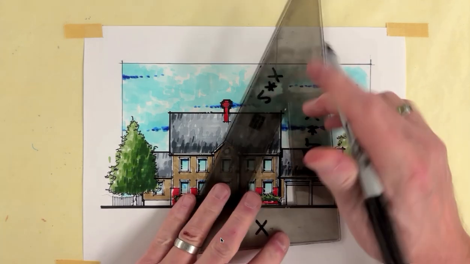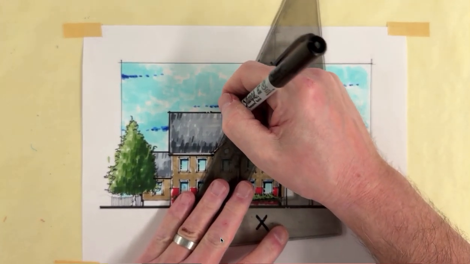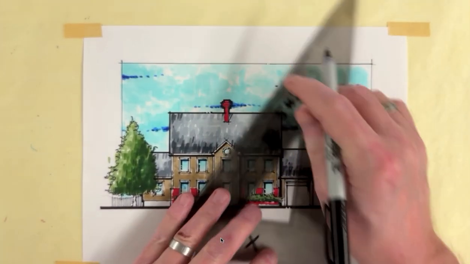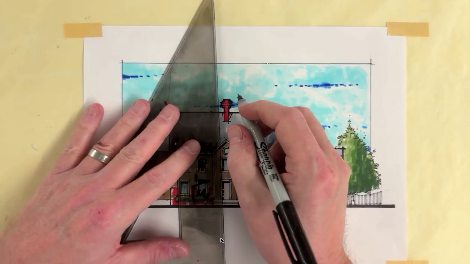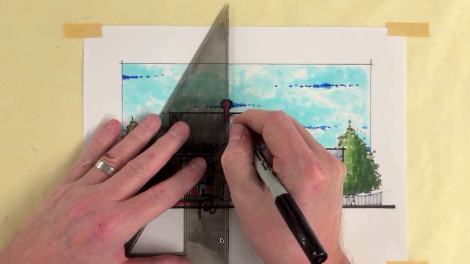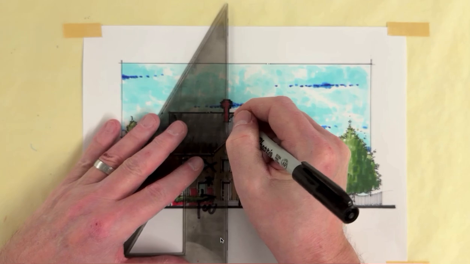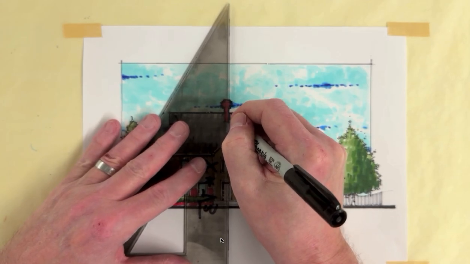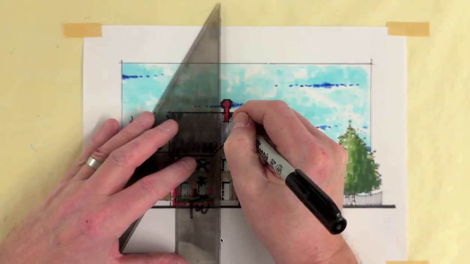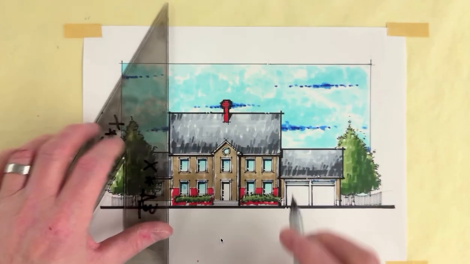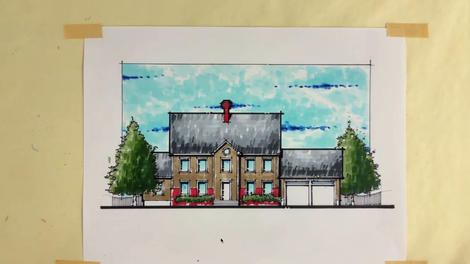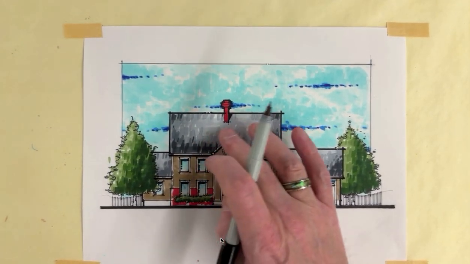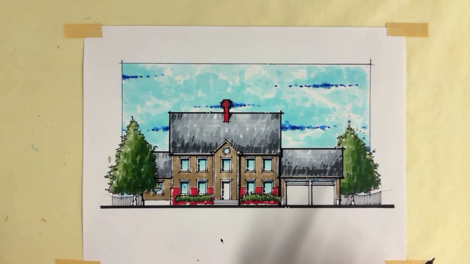Couple things I do is I want to profile the front of this roof here, but I'm not going to do that with the fat Sharpie.